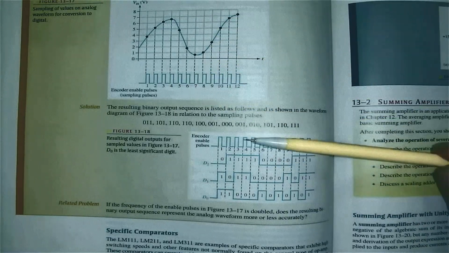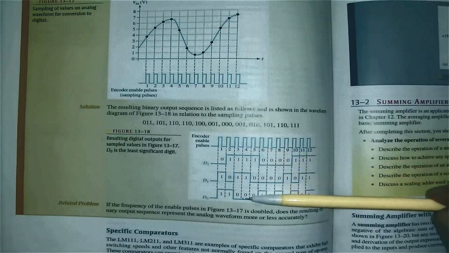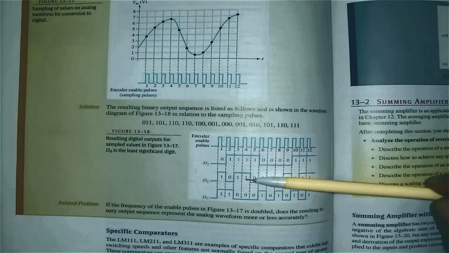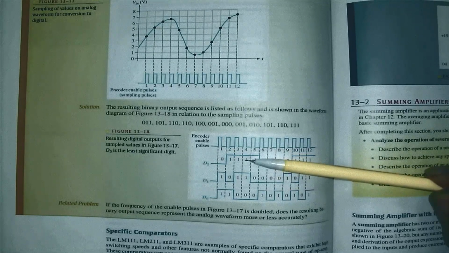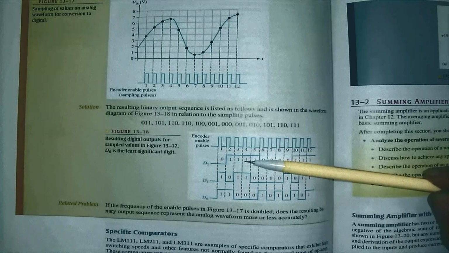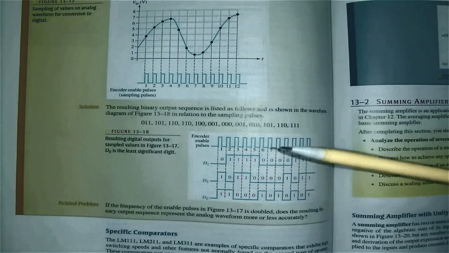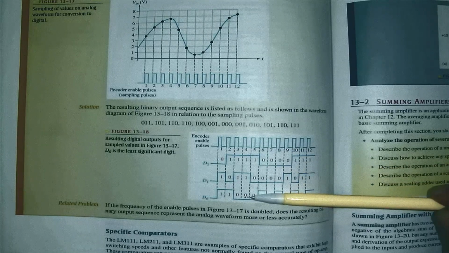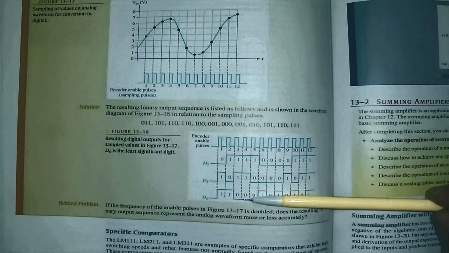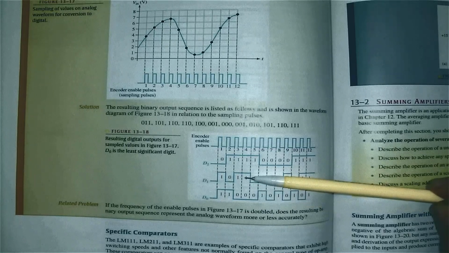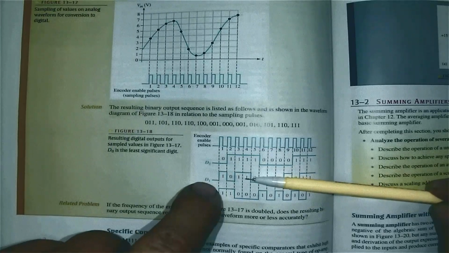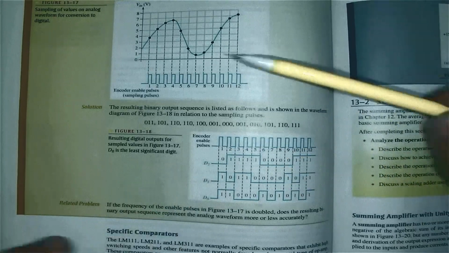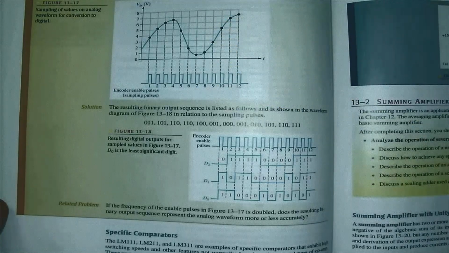Enable pulse number 4, what will I have? I will have low state, high state, high state. That means 2 to the power 1 will give me 2, and 2 to the power 2 will give me 4. That means that will give me 5. That's how that is operating.